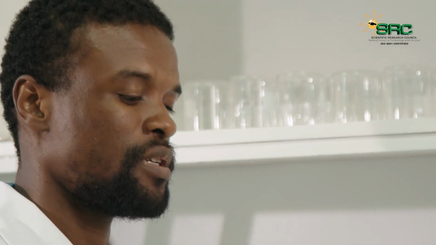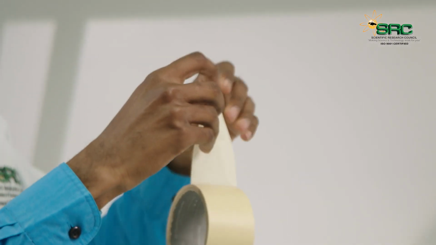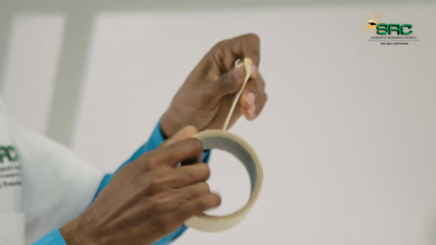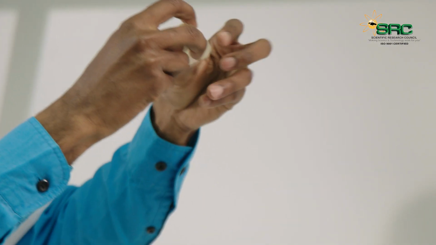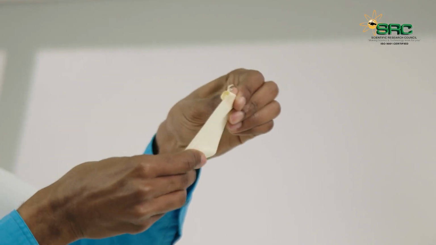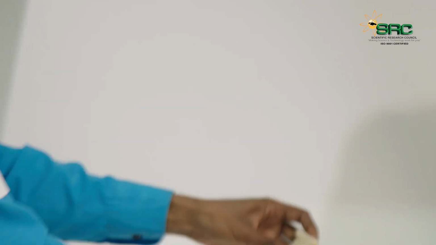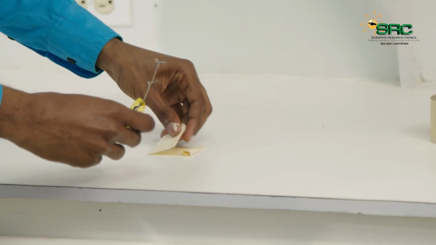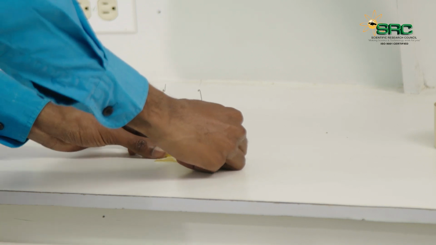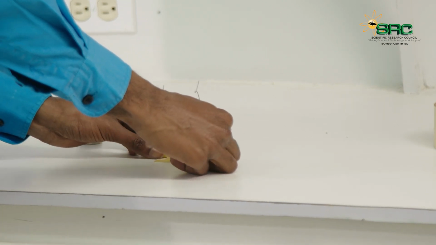To stabilize the motor, we will take a piece of tape, wrap it as such, tear off the other end, do likewise, and we will use this tape to hold the motor onto the table or cardboard paper to stabilize it. Place the battery on top of the tape to stabilize the setup.